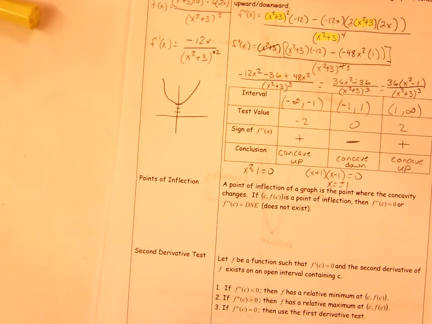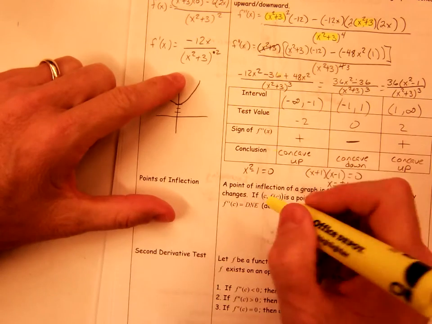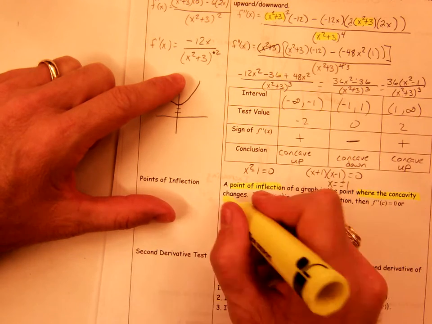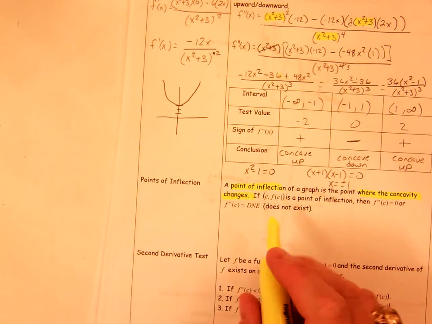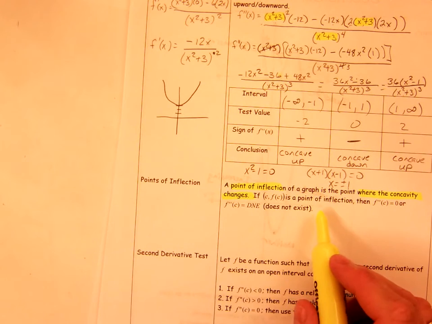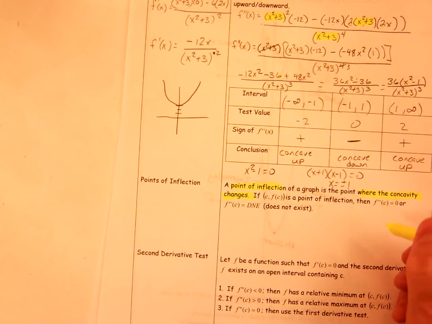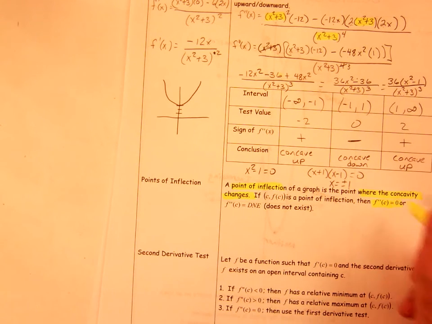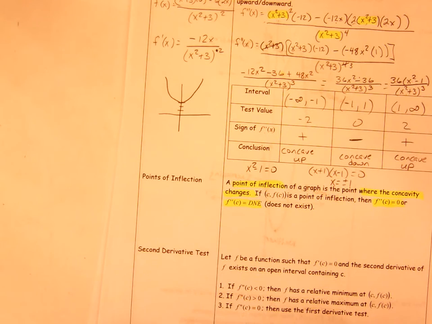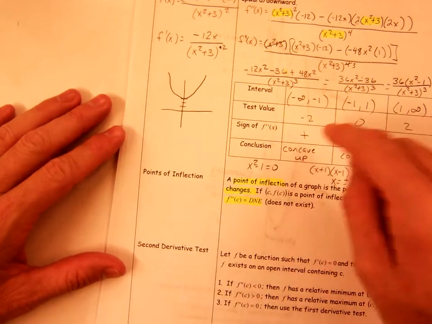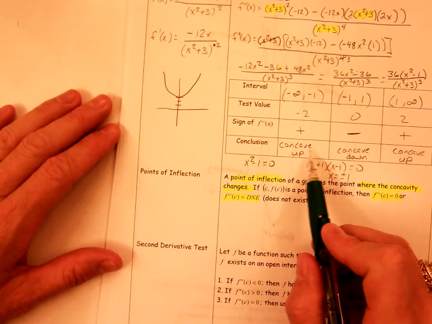Okay, points of inflection. So here we go. A point of inflection of the graph is a point where the concavity changes. It's where concavity changes. So if this point is a point of inflection, then f prime of, or f double prime, so the second derivative either equals 0 or it does not exist. That's why we set that whole thing equal to 0 or set it where it's undefined. And that's where we're able to find. So in this case, where are our points of inflection?